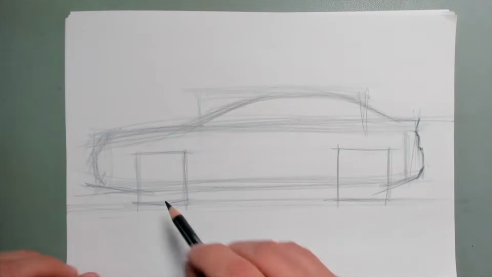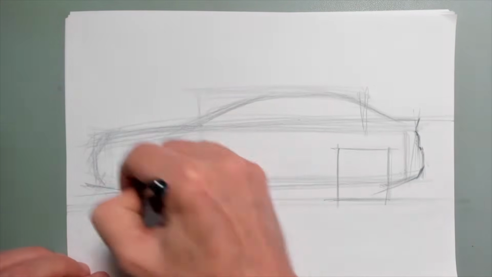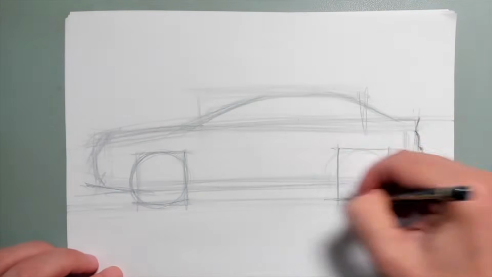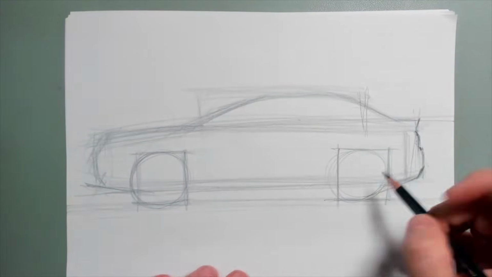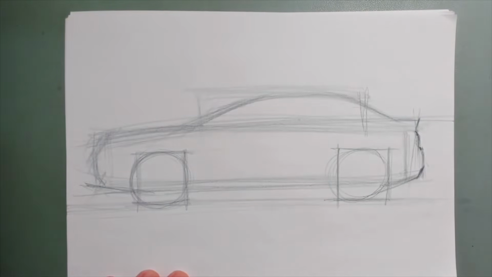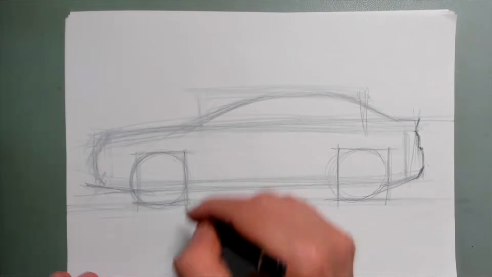So now let's go and put the wheels. Now you know that when we have wheels, it's a circle. Now with the right proportions, this wheel is a little bit small, as you can see. So I will make them a little bit bigger, okay? Both of them.